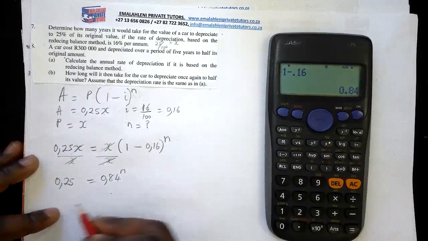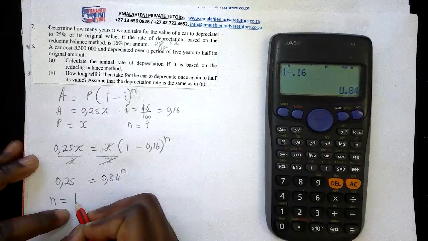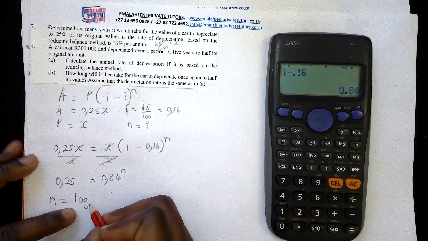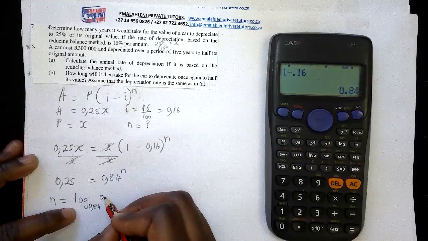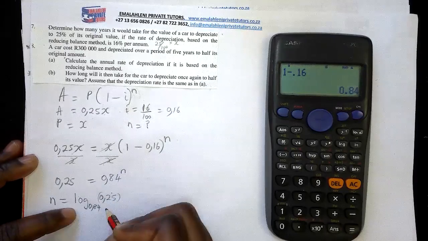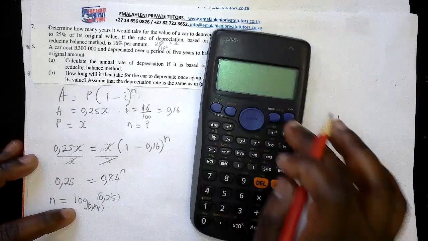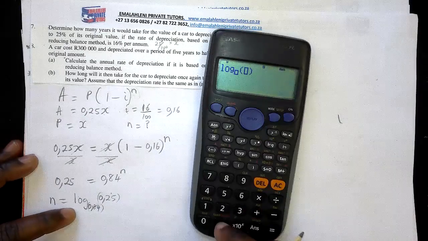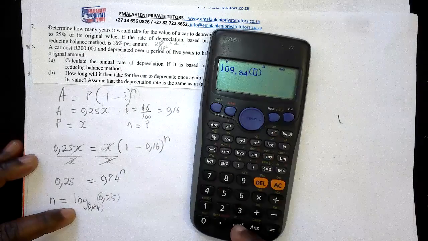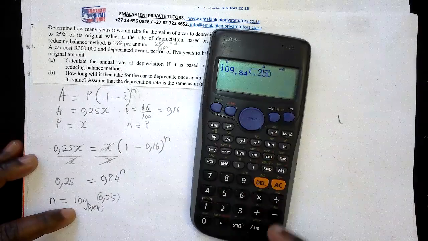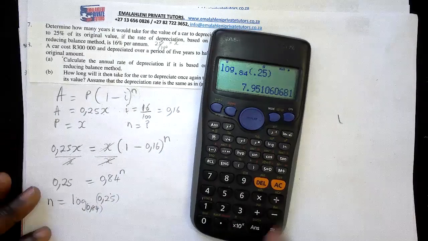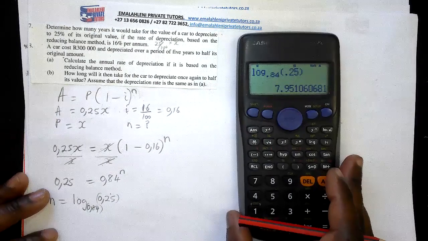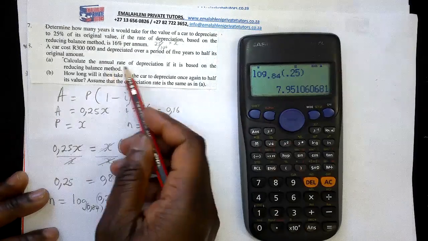Now what do we do? N is going to be equal to, we now know our story, log 0.84. What is it? 0.25. Then what do we do? Log 0.84. What do we have inside there? 0.25. What do we get there? 7.95. So here I didn't read the question.